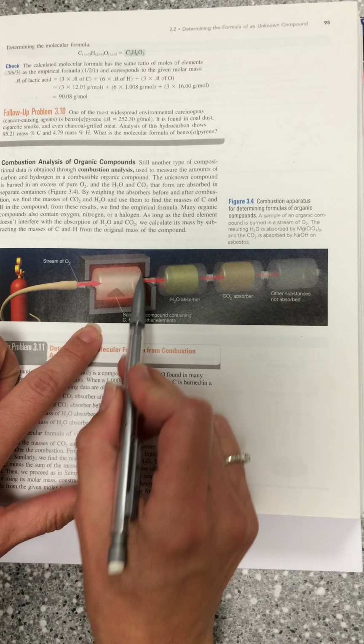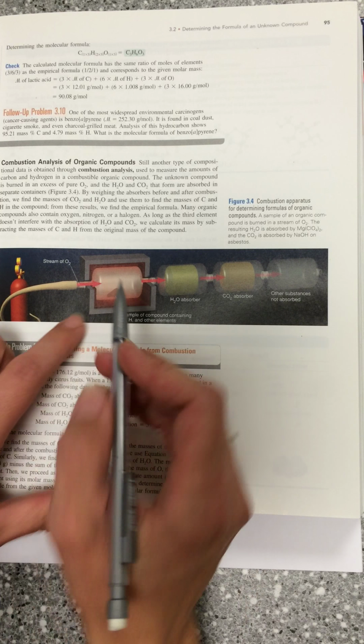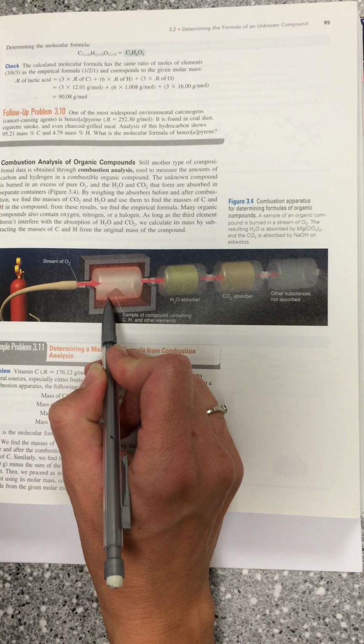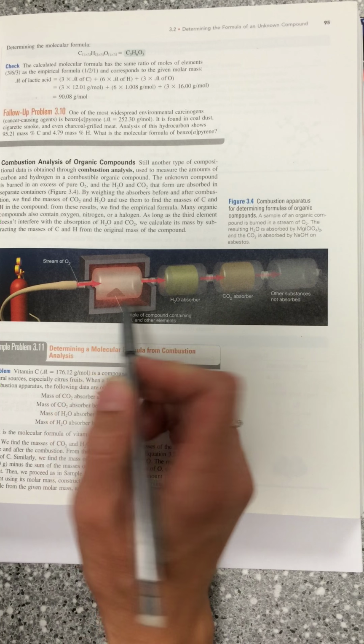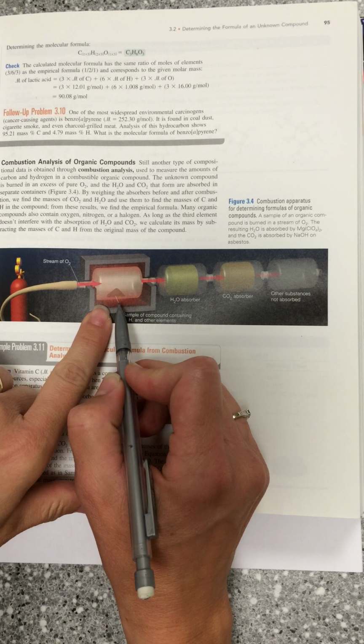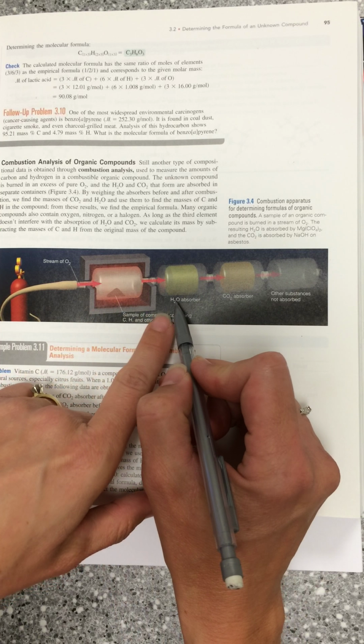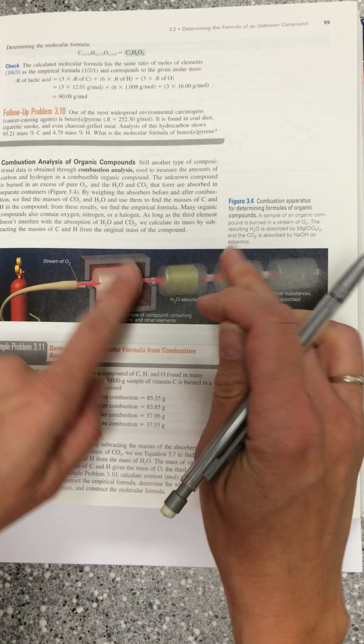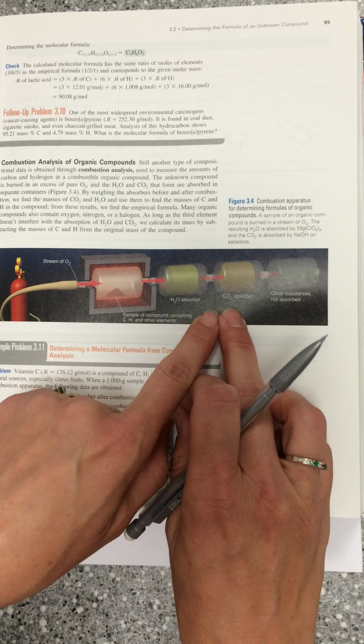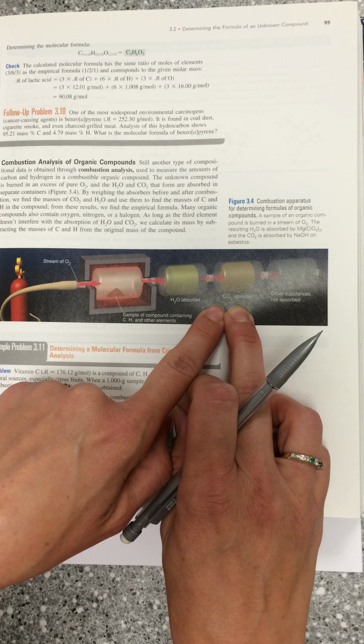So what we have here when we do this combustion is a combustion chamber. A stream of oxygen comes into a sample combustion chamber. You're going to put your sample in here and you're literally going to light it on fire. And you're going to produce your carbon dioxide and your water. You have a drum here that absorbs water. You have a drum here that absorbs carbon dioxide.